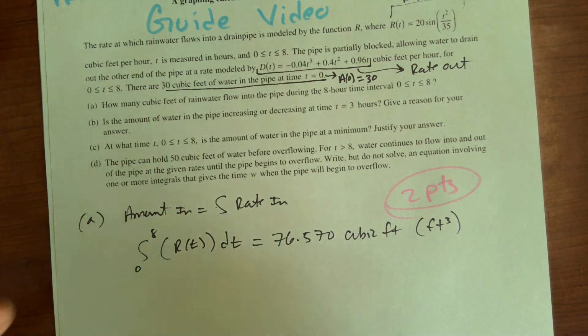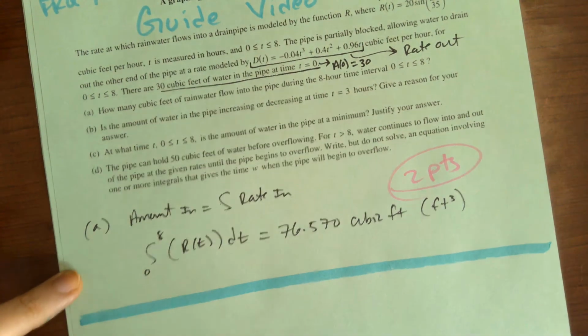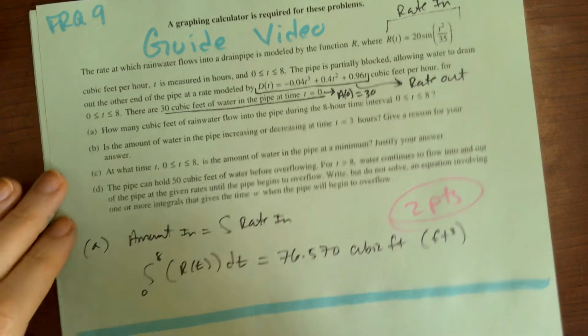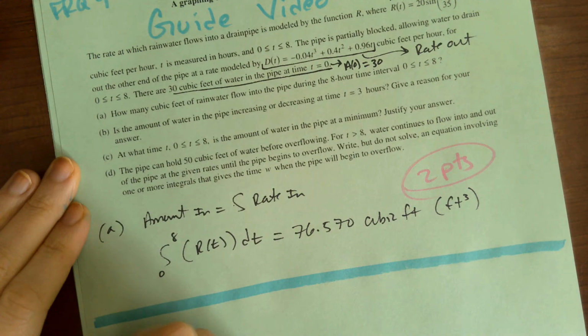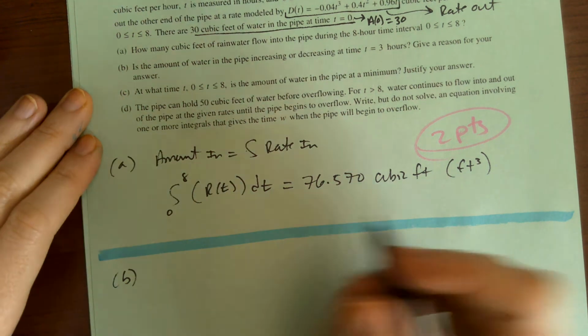Okay, now for part B: is the amount of water in the pipe increasing or decreasing at time t equals 3 hours? Give a reason for your answer. What you want to do, guys, is see if the rate of change of the amount of water in the pipe is positive or negative.